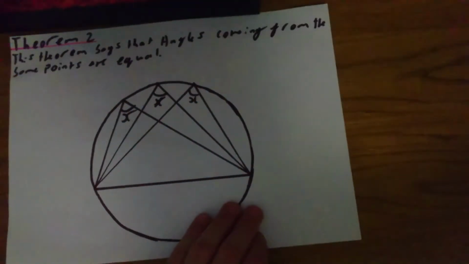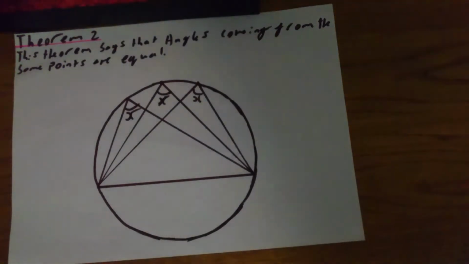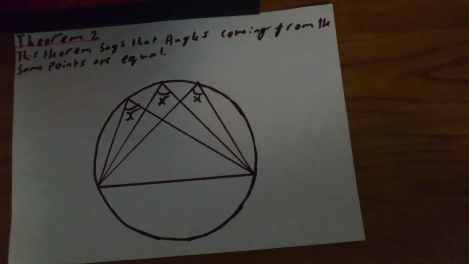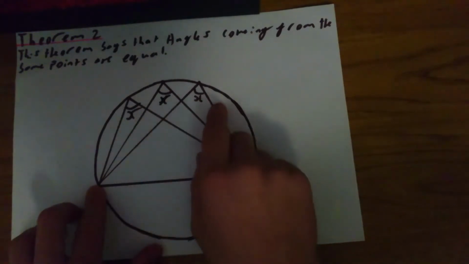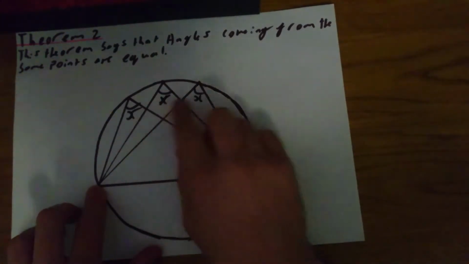Our second circle theorem states that angles coming from the same points are equal. So, as long as the lines that make up these angles come from these 2 points, there will always be x in this example. So all these angles would be 50.